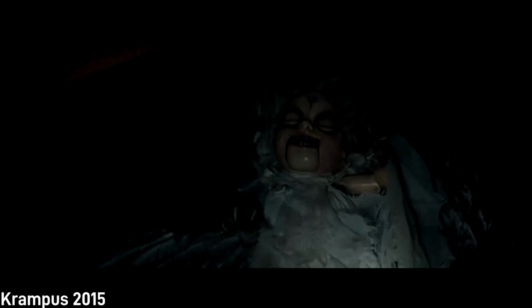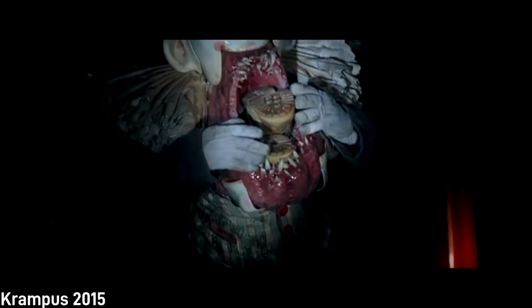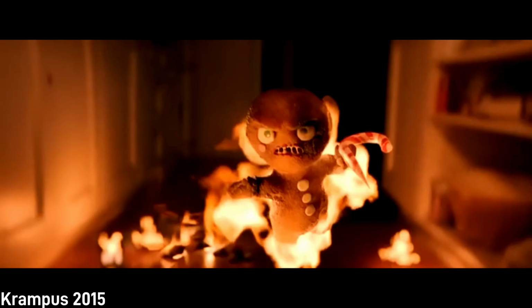Krampus's demonic creatures consist of quite a variety. You have a tree angel who attacks with its long claws, a toy robot that stabs with blades, a jack-in-the-box that swallows people whole, a toy bear that bites and scratches, and gingerbread men that basically use anything to hand. When a trio of gingerbread men attack Howard in the kitchen, we see them use a nail gun from somewhere and a sharpened candy cane stick.